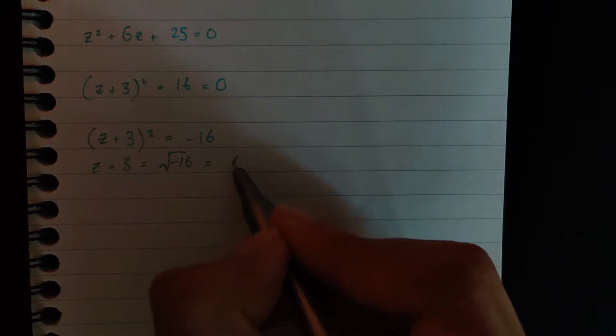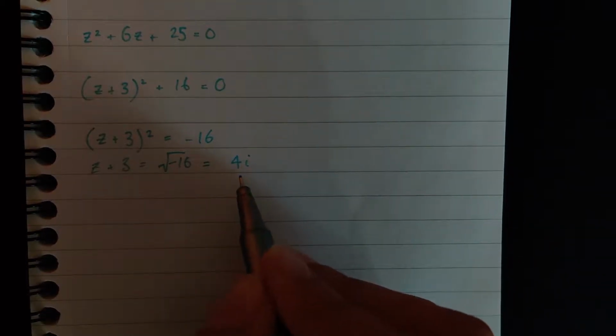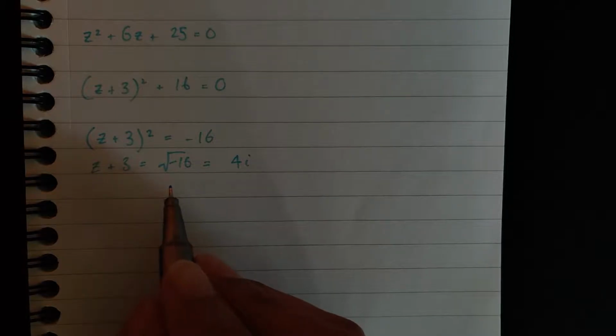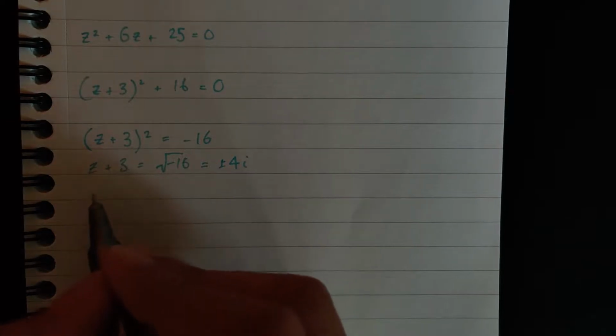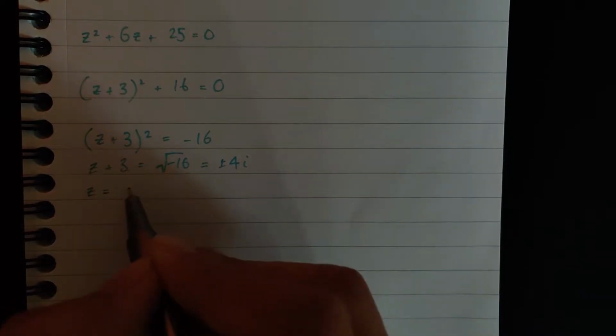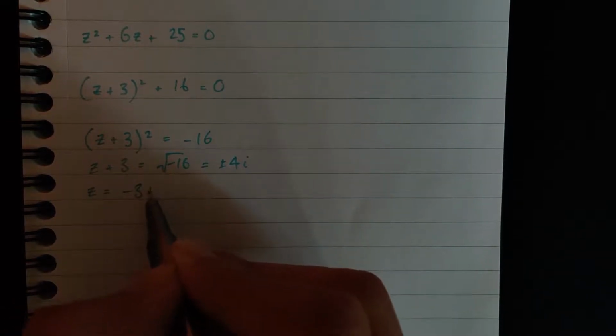We know that the square root of negative 16 is 4i. However, remember that when you take the square root of any number, the result can be both positive and negative. So in this case, we get that z plus 3 is equal to plus or minus 4i. And by moving the 3 to the other side, we get that z is equal to minus 3 plus or minus 4i, which is the same answer we get when we use the quadratic equation.